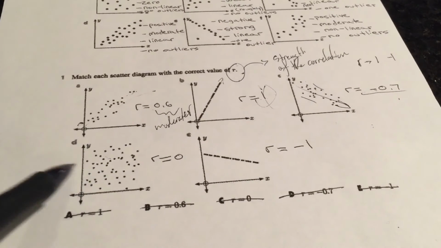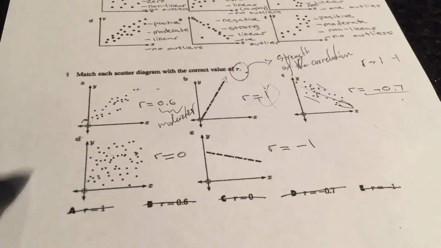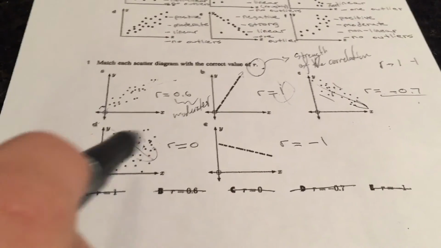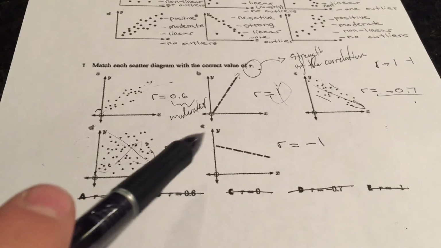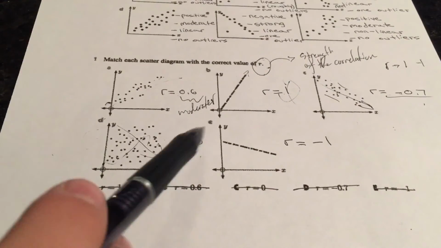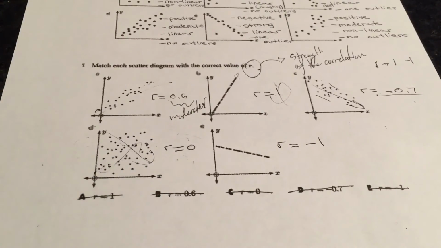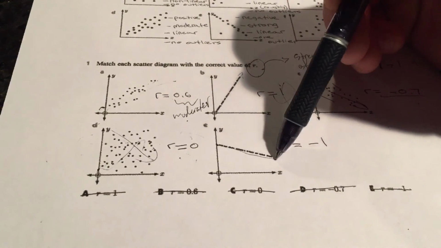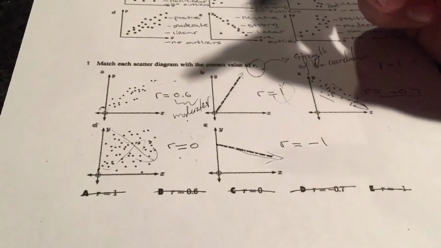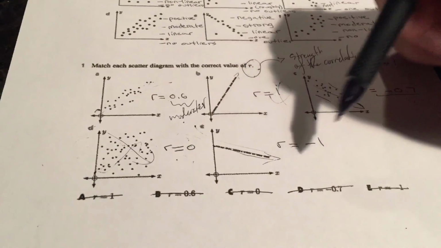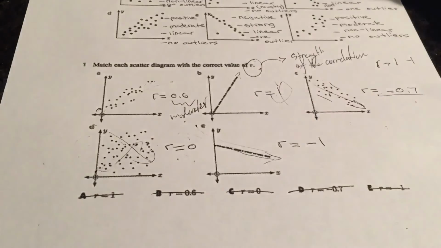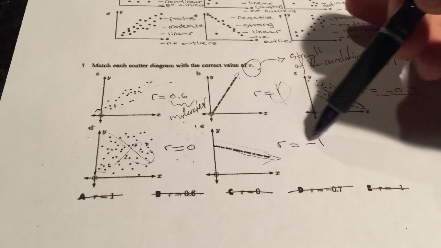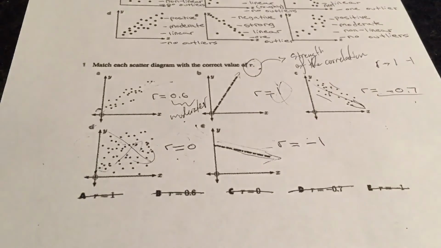Looking at D here, there really is no correlation. You can't tell if it's going positive or negative or any which way. So this has to be 0 because there's no correlation. Then if we look at the last example, E, where it is a straight negative line, we know that a negative correlation has to be, of course, in the negative. So the R value, or the strength of the correlation, is a -1 in a straight line.